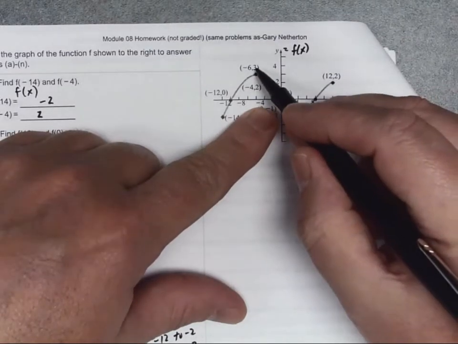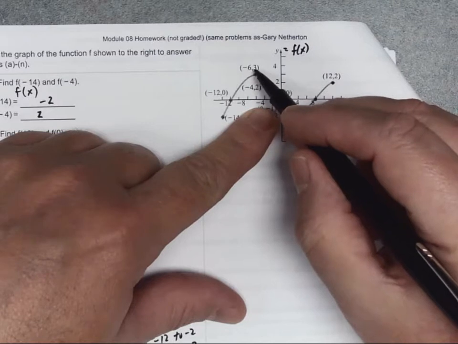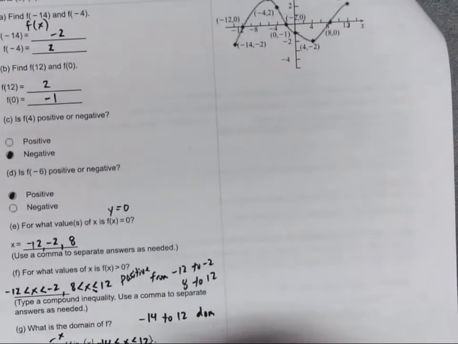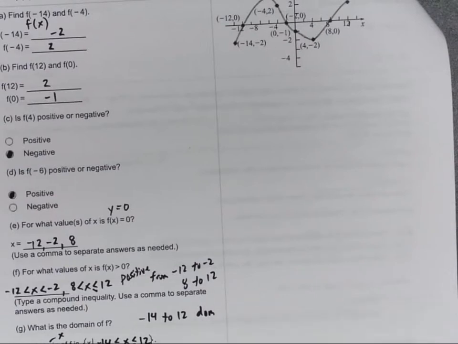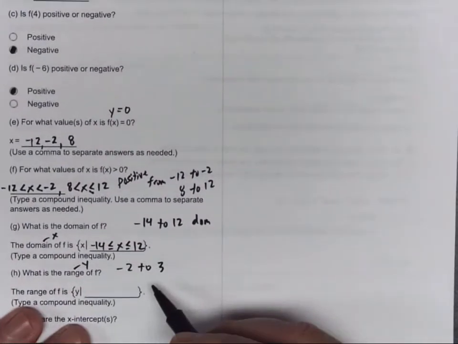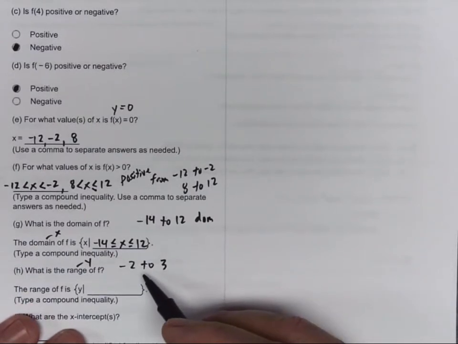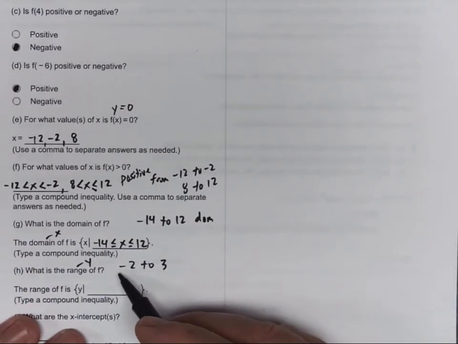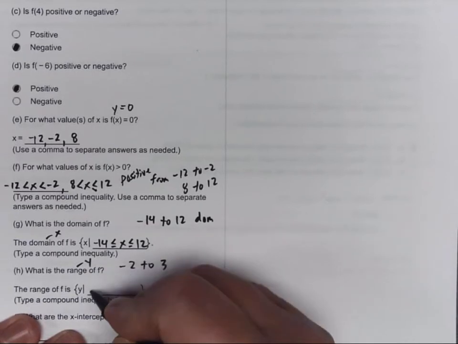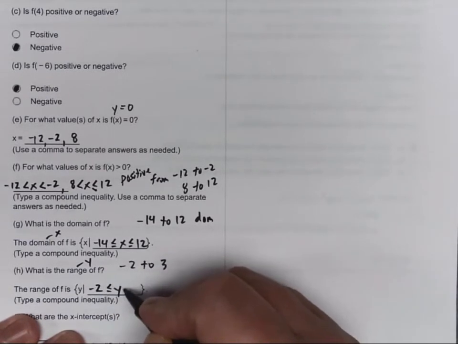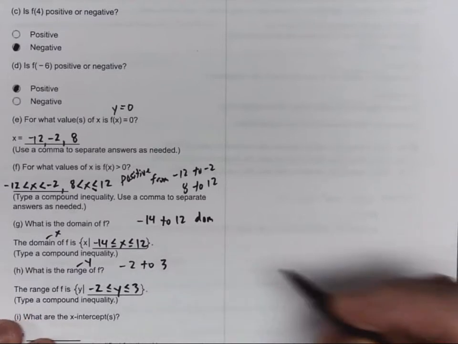Of course, this one is 3. So it looks like the largest value of y, or the largest value of the function, is 3. And the range is looking at what are all the values of y for the graph. So it looks like on this graph, the values of y go from -2 to 3. So I would say -2 to 3.